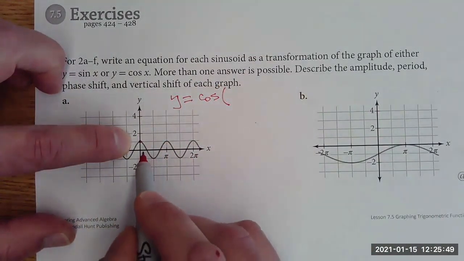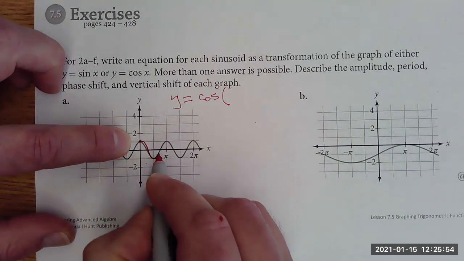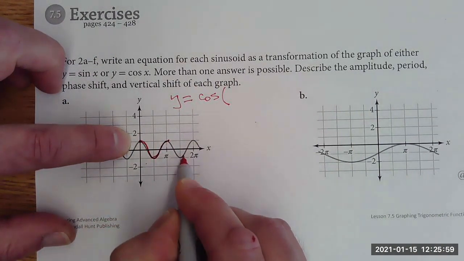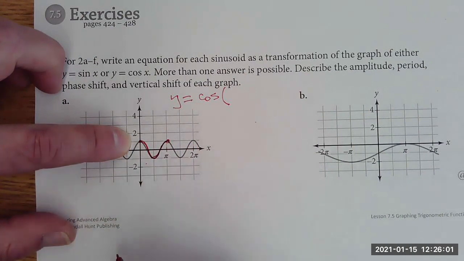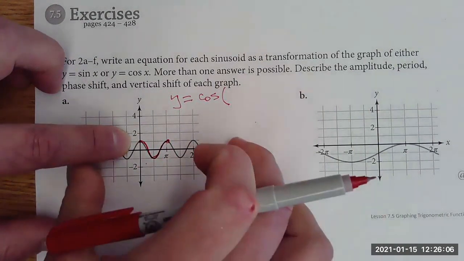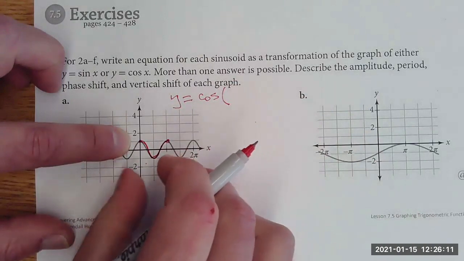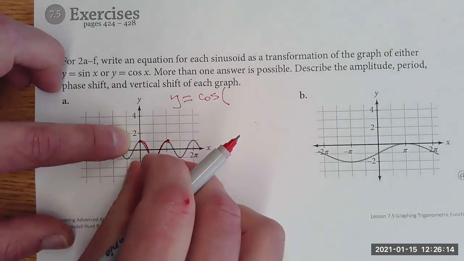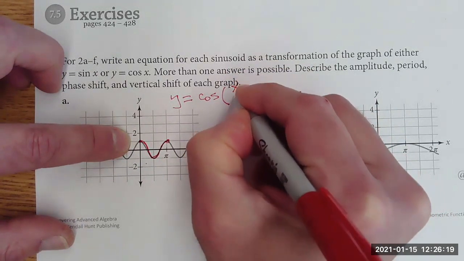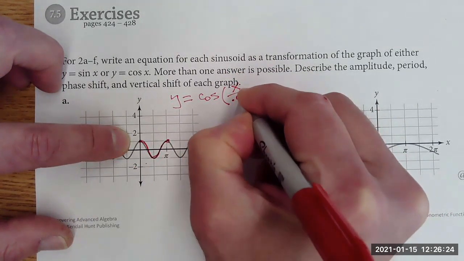Now my period, where do I find one complete cycle or circuit, whatever you want to call it? There's 1, there's 2. Well, I get 1 in pi. I should get 1 in 2 pi. It's being compressed horizontally, and again, I mentioned that this will indicate that your a value is less than 1. So we have x divided by a half, basically. Let's use a decimal.